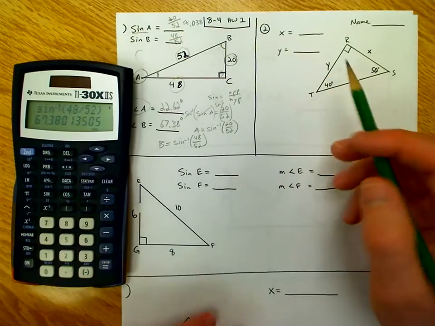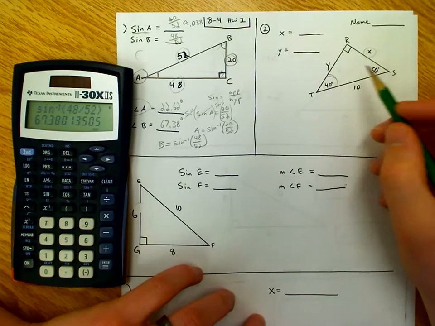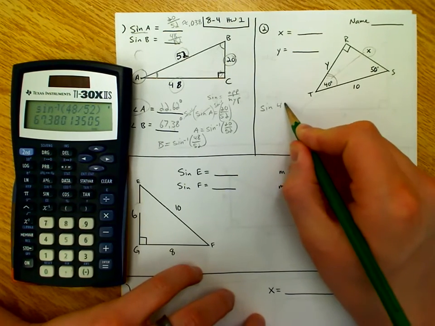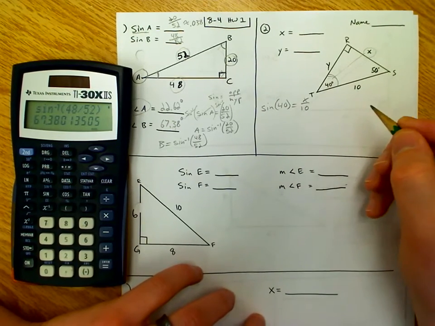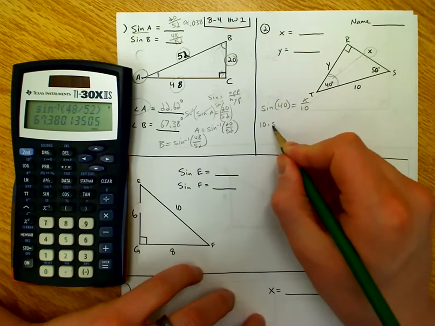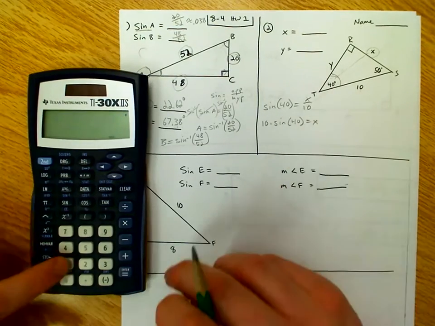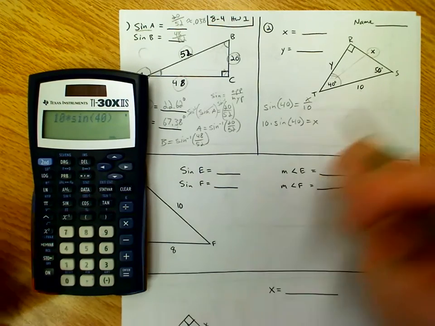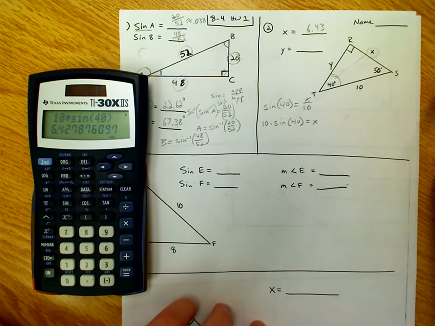All right, next one, number 2. I want to find out what x is. I know that this angle's 40. And I know the sine of 40 is the opposite over hypotenuse, so x over 10. If I solve this for x, 10 times sine of 40 equals x. So I use my calculator here. 10 times the sine of 40. So x is 6.43. Round to the 100th place, that's fine.